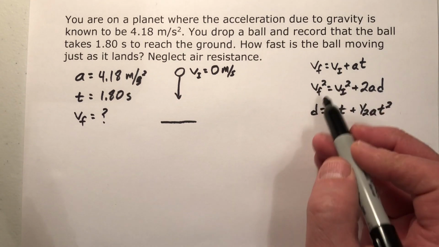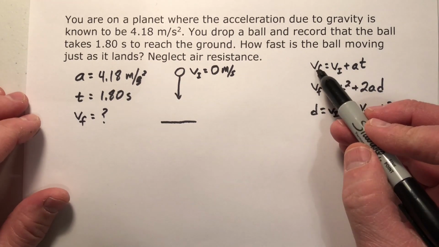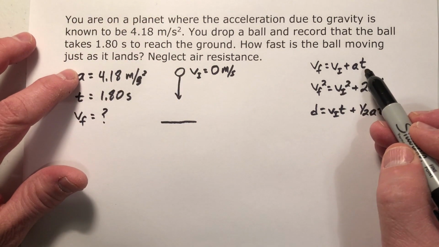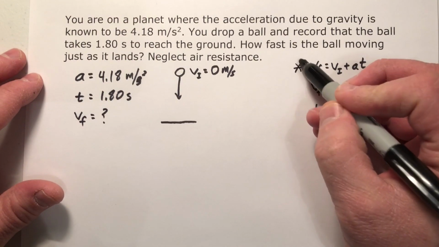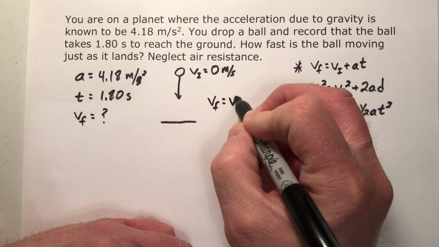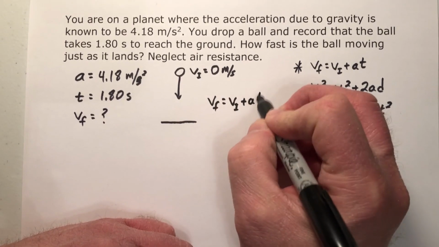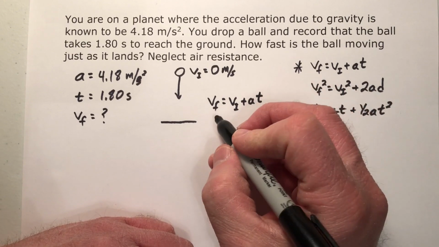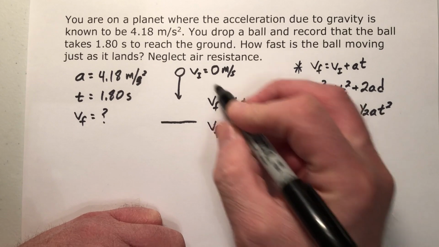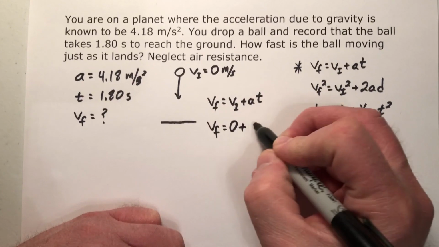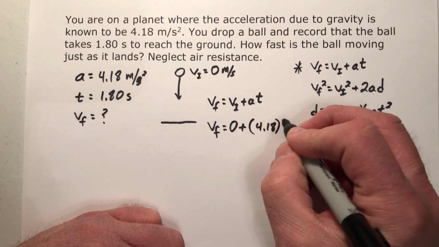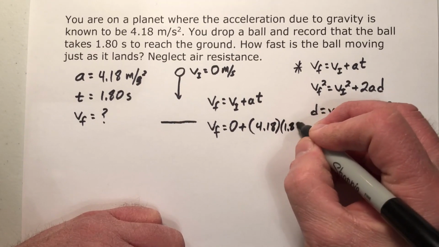Now we can match it up to one of these equations. VF, yes. VI, yes. Acceleration, yes. Time, yes. So we're going to use this equation right here. VF equals VI plus AT. Our final velocity is, we don't know. Our initial velocity is 0. Our acceleration is 4.18, and our time is 1.80.